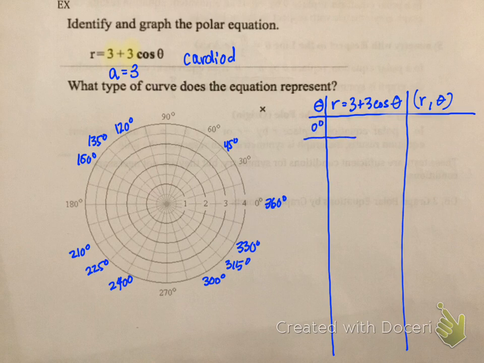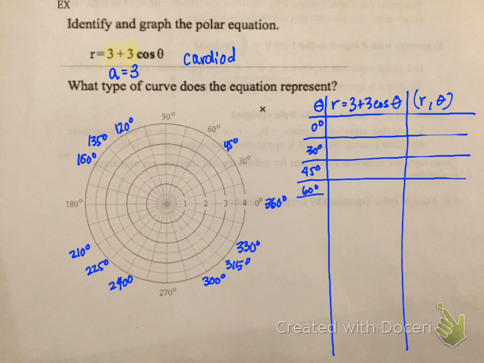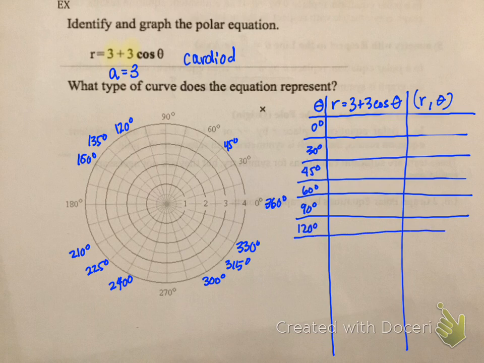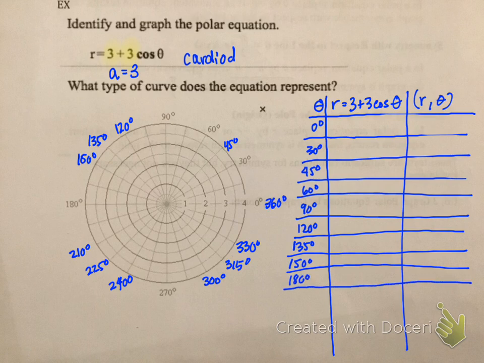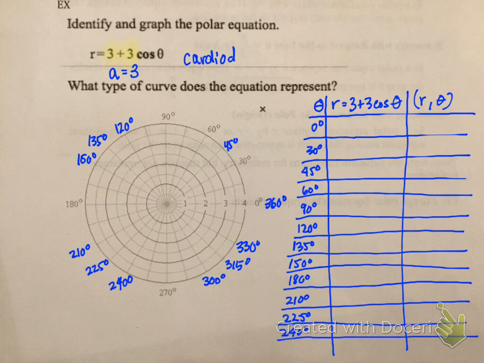So the first one I'm going to look at is 0 degrees. Then I'm going to find 30 degrees, 45, 60, 90, 120, 135, what's next? 150, 180, 210, 225, 240, and I'm going to make the rest of the chart over here, okay, because I ran out of room.